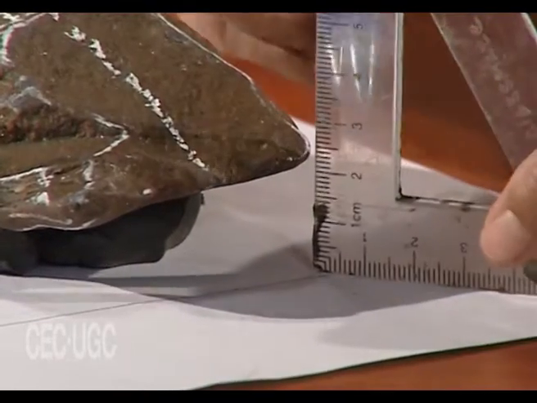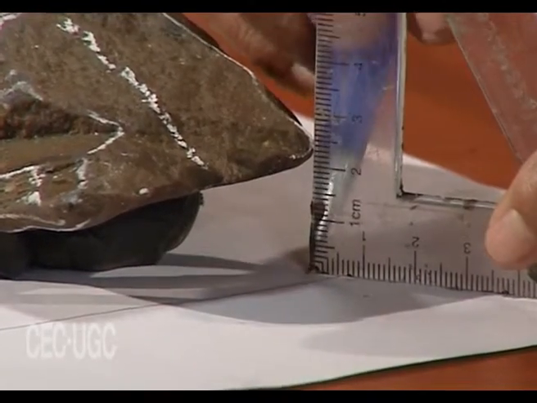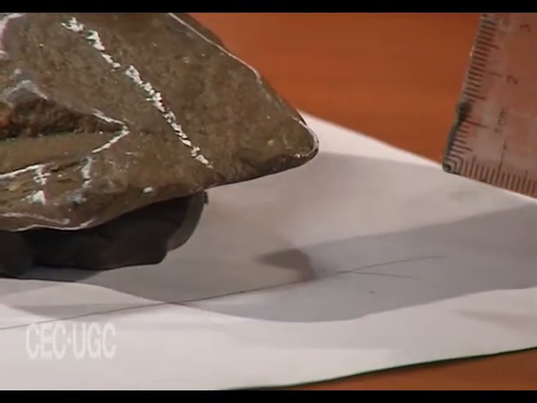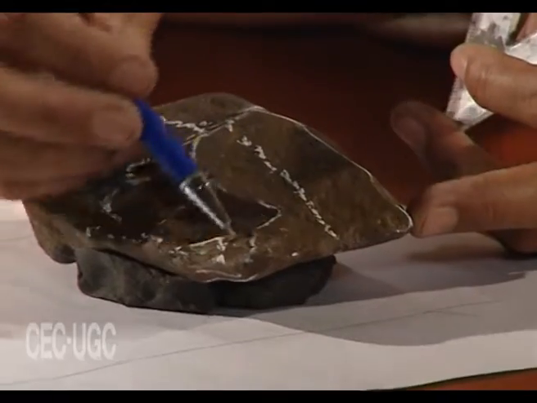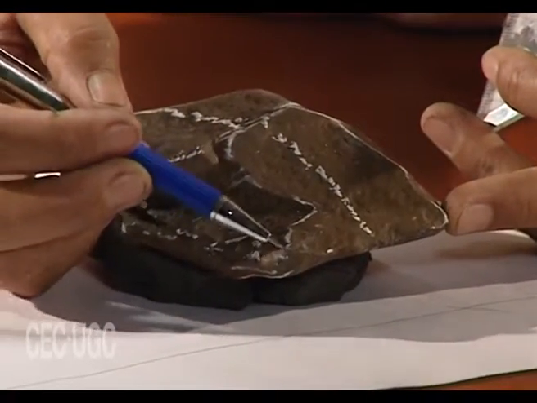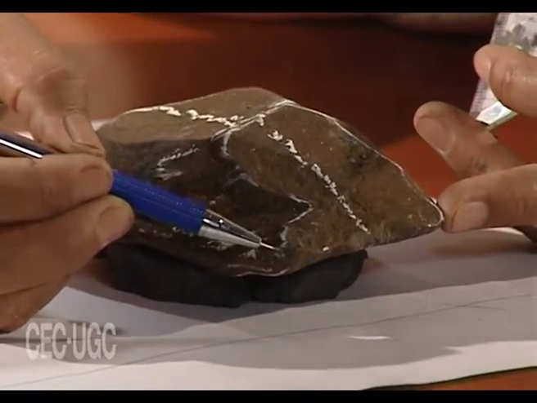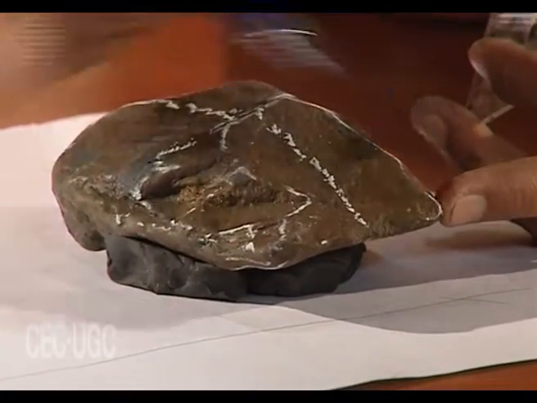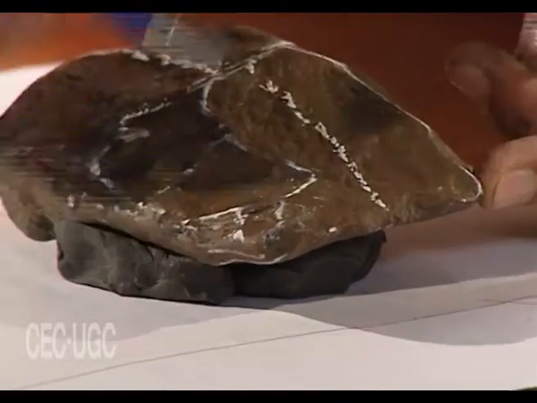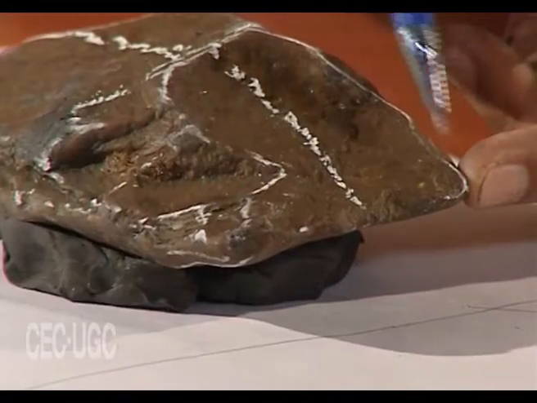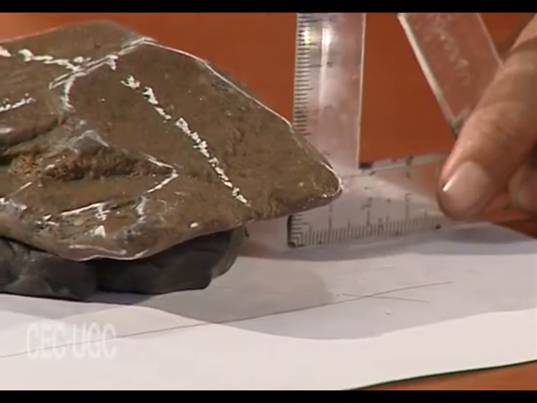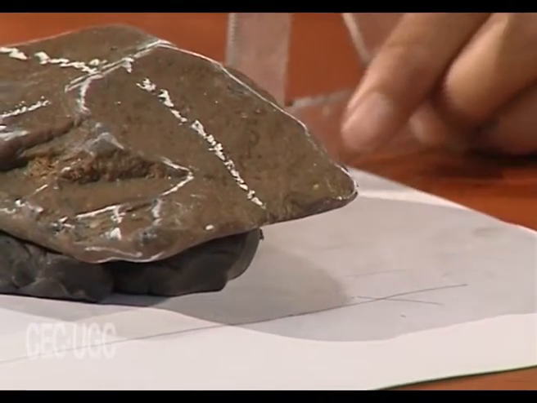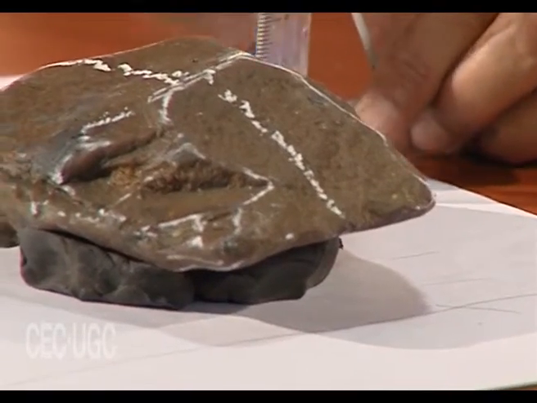While drawing this outline, we should note the important end points or starting points. End points mean if we start from here and it ends here, then we should consider this the end point and this the starting point. If we start from here and end here, they should be the starting and end points. So we have to measure the prominent areas where the ridges are found.